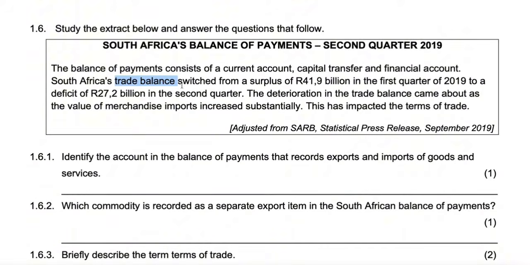So South Africa's trade balance switched from a surplus of 41.9 billion rands in the first quarter of 2019 to a deficit of 27.2 billion in the second quarter. The deterioration in the trade balance came about as the value of merchandise imports increased substantially. Now, why could we have increased our imports? Well, many factors could have led to this. Now, this has impacted the terms of trade.